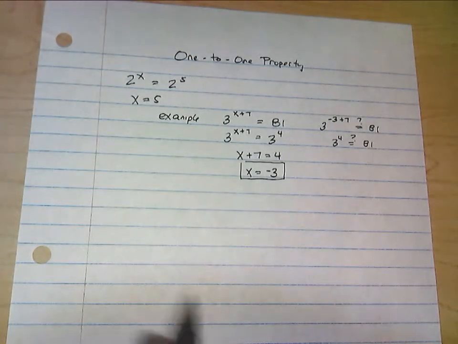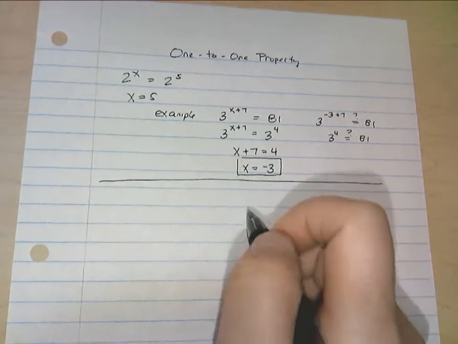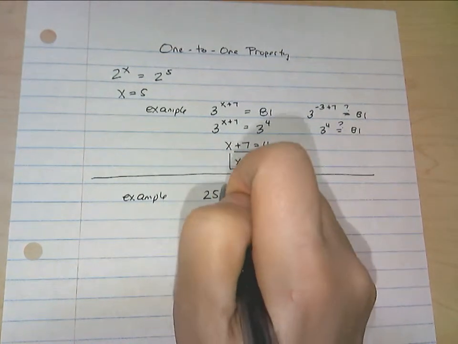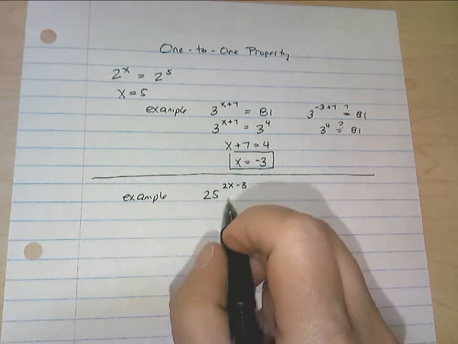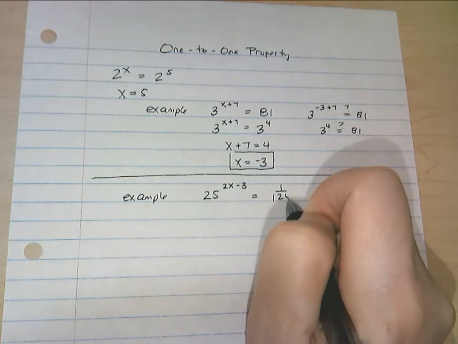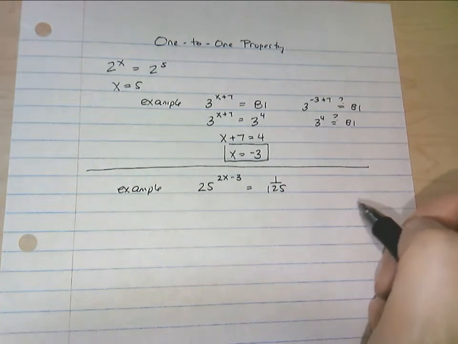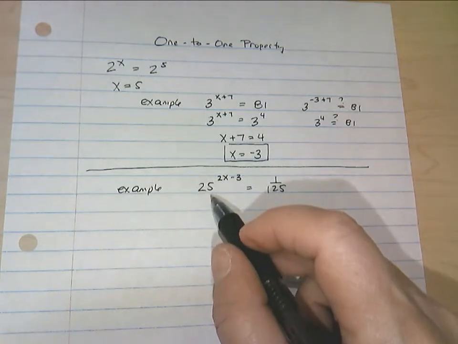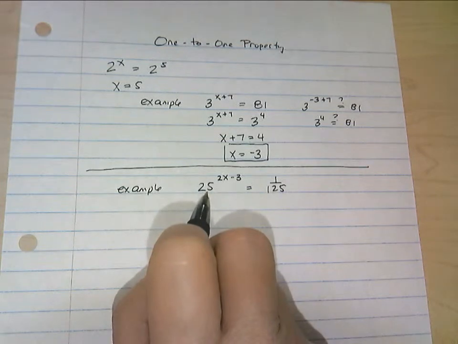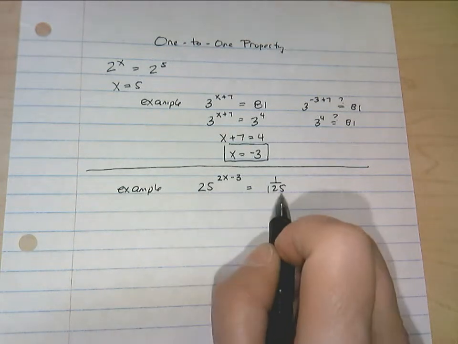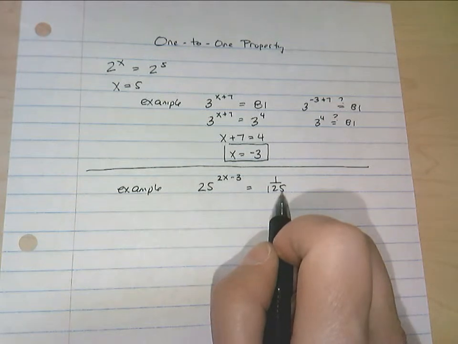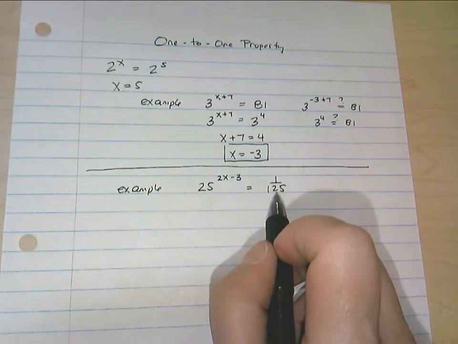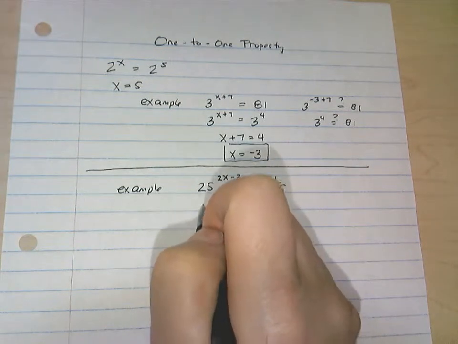Another example would be 25 to the 2x minus 3 power is equal to 1 over 125. The better you know your exponential values, the easier this is. I look at this and I can see 25 I can change to 5 squared. 125 is 5 to the 3rd power, but I need 1 over 125, so it's going to be 5 to the negative 3rd power.